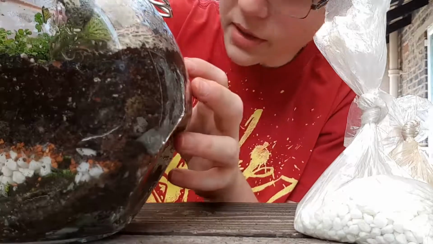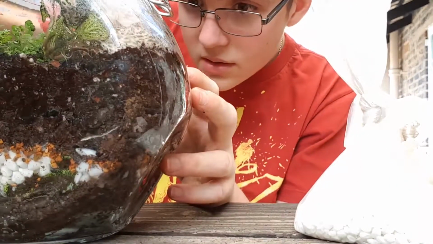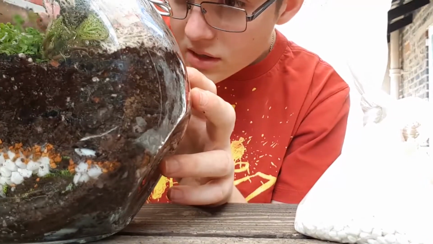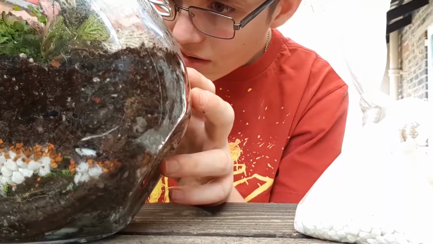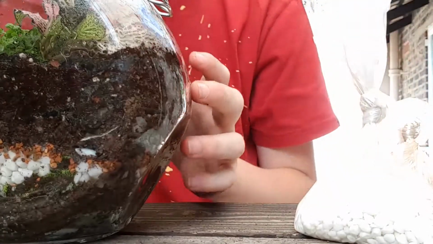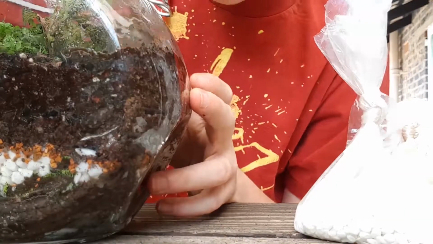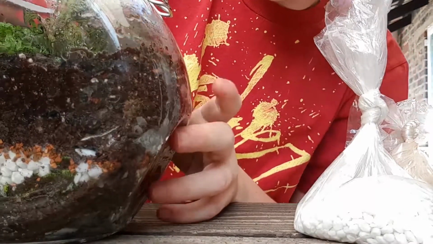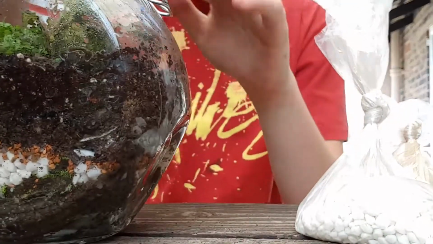Alright, so, update. It seems that tipping the entire terrarium into the way that you want the water to escape seems to be a viable option if you want to get rid of some water really quickly.